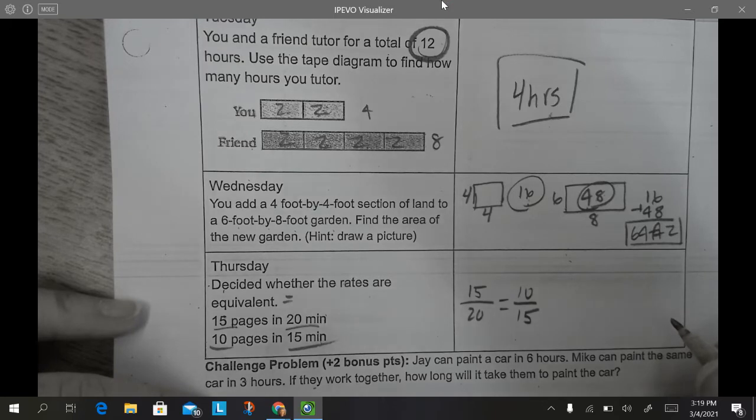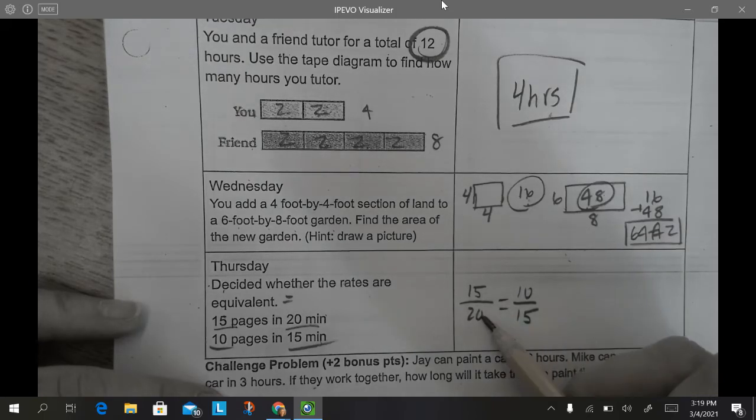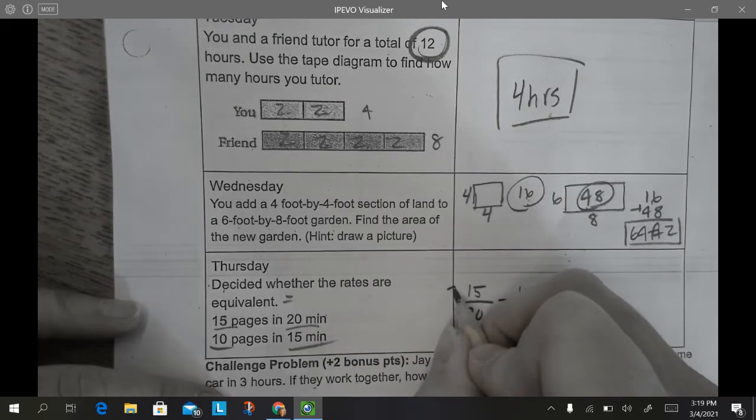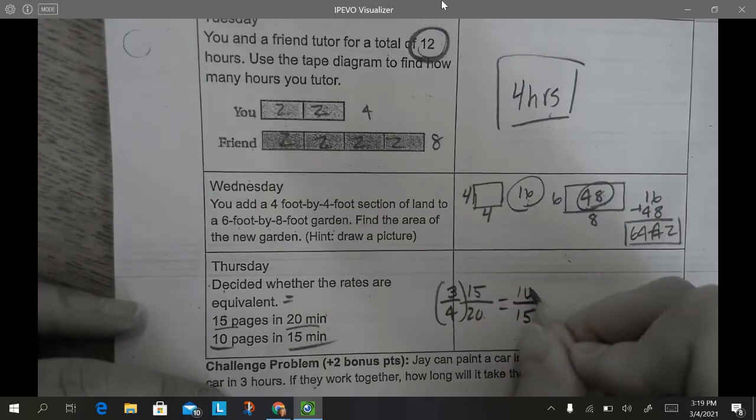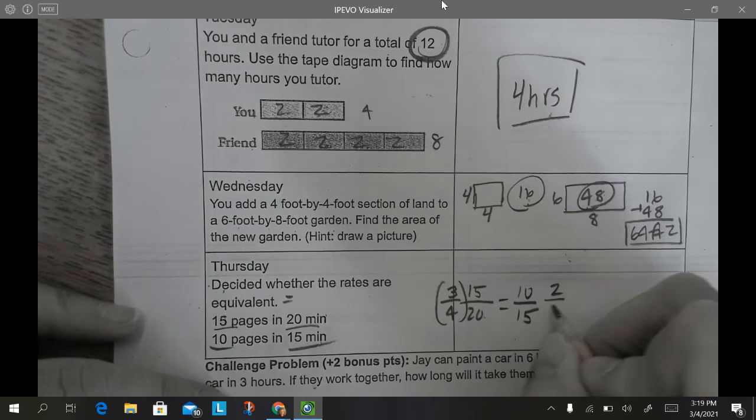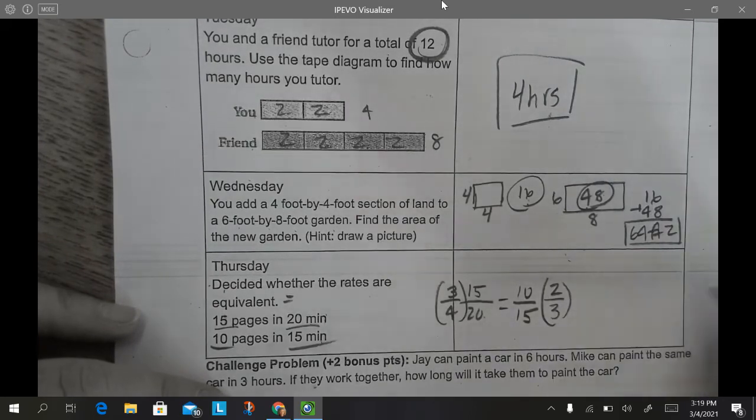Well, you can do a couple things. First, I see a lot of factors here that you can reduce by, so then you can make these fractions smaller. So if this is 15 and 20, I can divide by 5 on both of them. So that'd be 3/4. And I can divide here. This is 2/3. Okay.